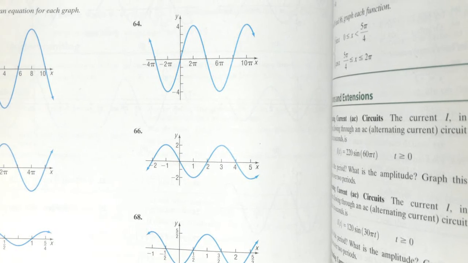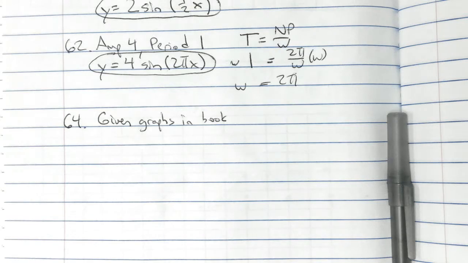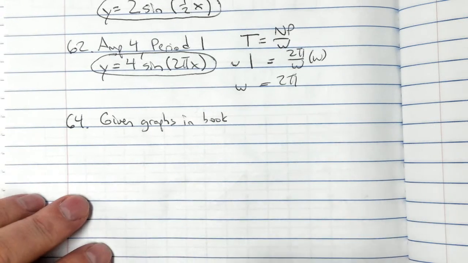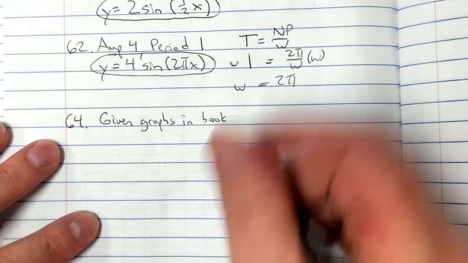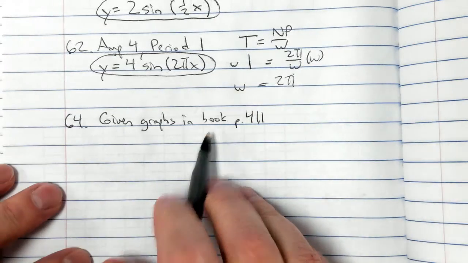All right, so based on that graph, we need to start writing down some attributes and then write our equation. This was on page 411 if you want to look at that.